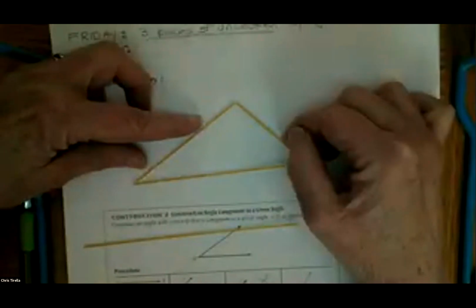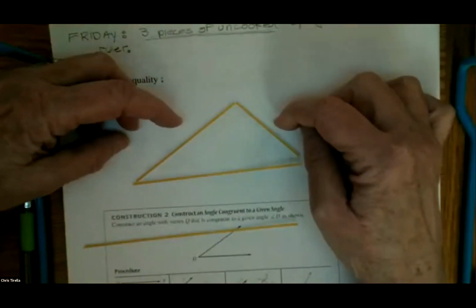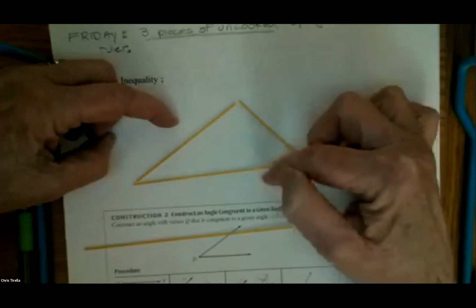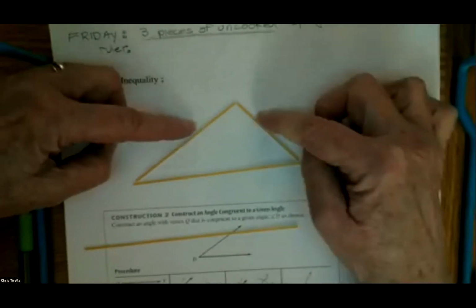What if I took the 2 inch piece, the 3 inch piece, and the 4 inch piece? Yes. That works, doesn't it? Why does that one work? Well, 2 plus 3 has to be bigger than 4, right? It has to be bigger than the third side. The sum of any 2 sides has to be bigger than the third side.